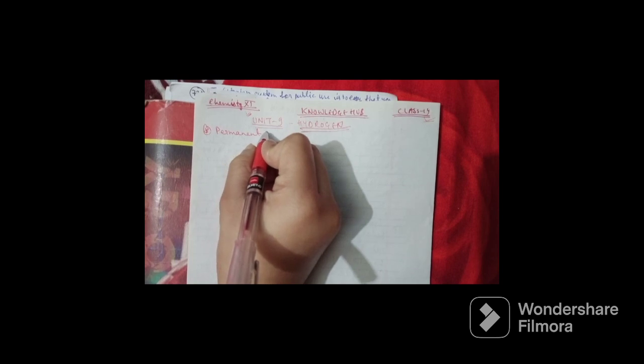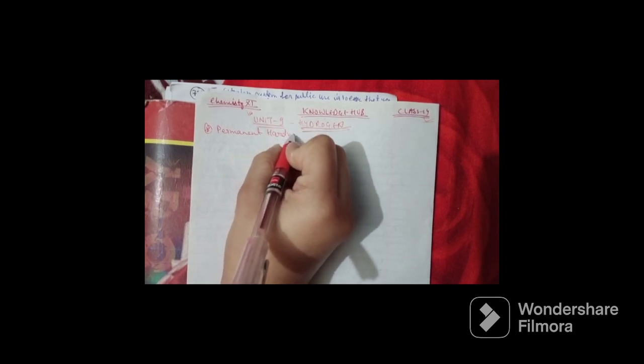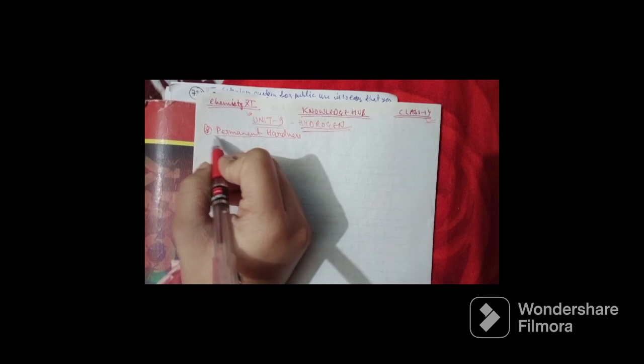In permanent hardness, what it stands for, I had told you in the last class, so we'll continue with the same. Permanent hardness is due to the presence of soluble salts of magnesium and calcium in the form of chlorides and sulfates in water. It is not removed by boiling, whereas temporary hardness is removed by boiling. Permanent hardness can be removed by the following methods.